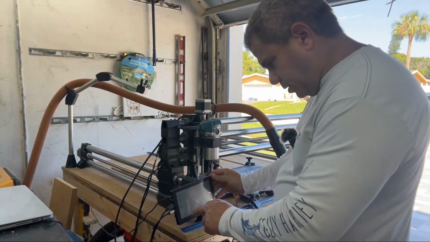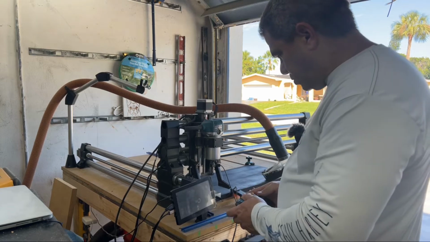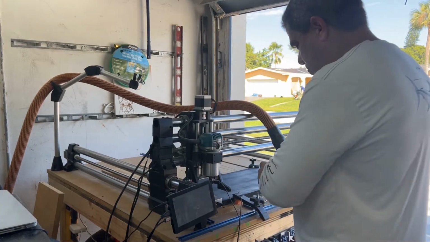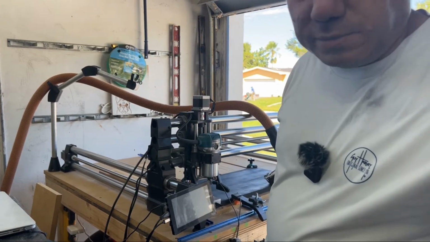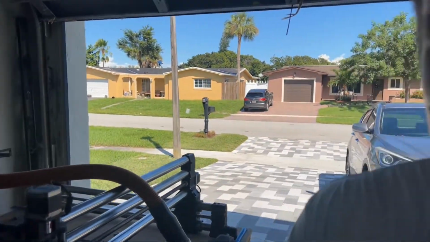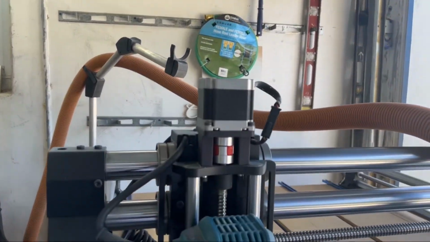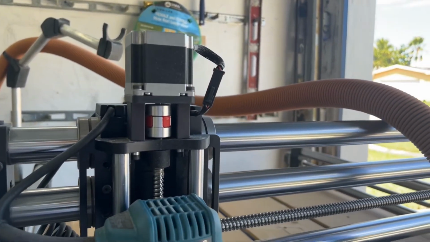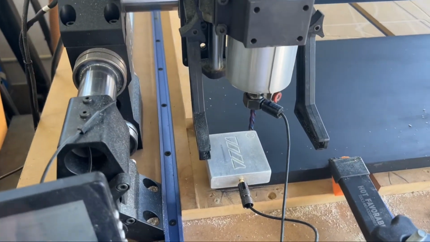And we're going to come over here and probe our Z height. I'm going to move this so you guys can see what I'm talking about. Sorry for the shakiness. Okay. Hopefully I was able to edit that out so you guys didn't get sick.